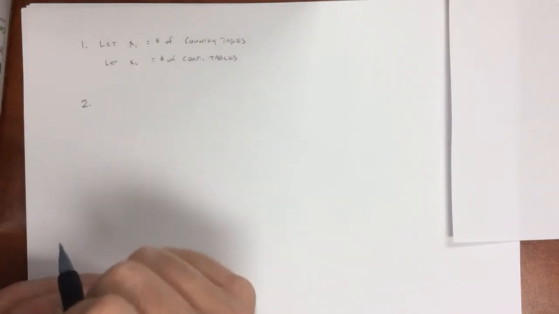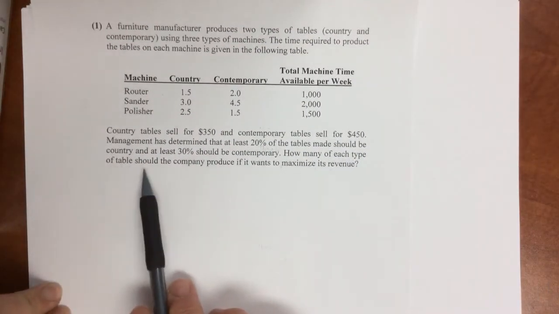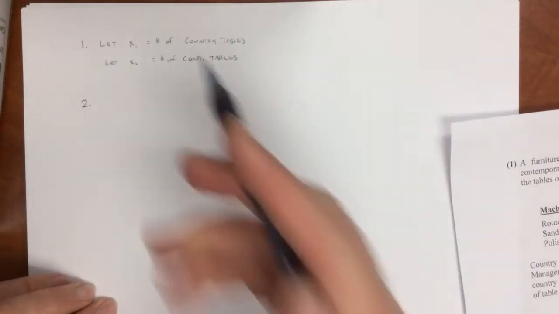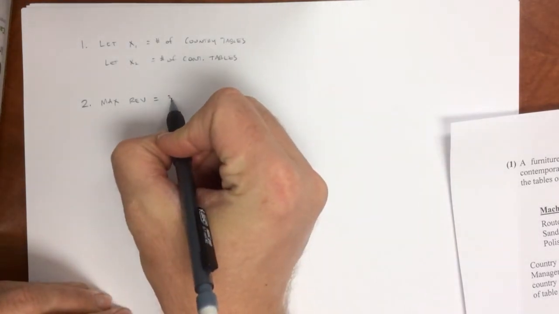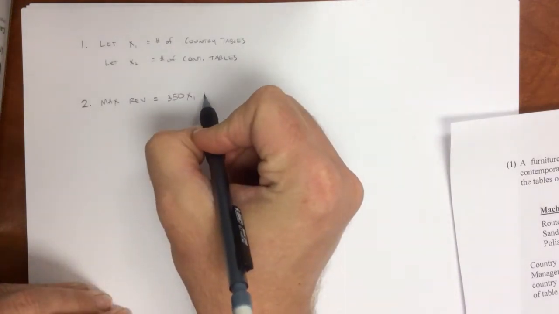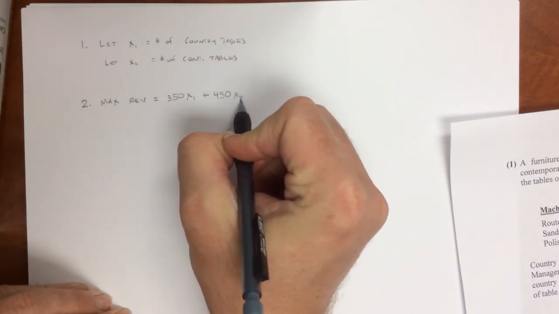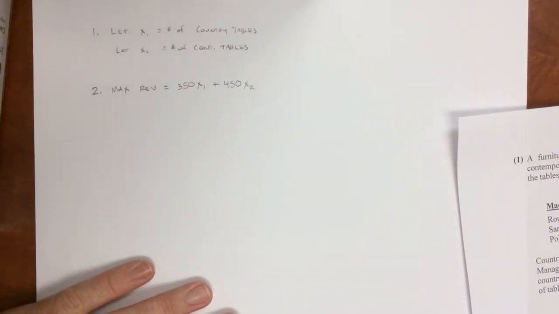Second step now is, what is our objective function? Well, if we go back to the question, it says, how many of each type of table should the company produce if it wants to maximize its revenue? So our objective here is to maximize revenue. Revenue equals, the question says, country tables sell for $350 each, so we get 350 times the number of country tables we make plus 450 times the number of contemporary tables we make.